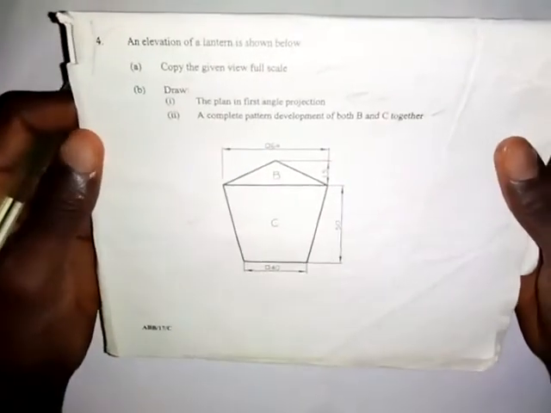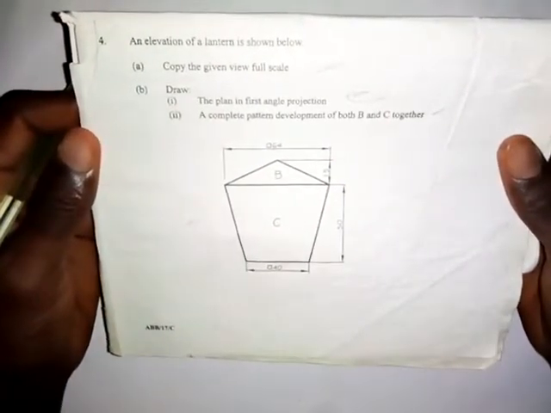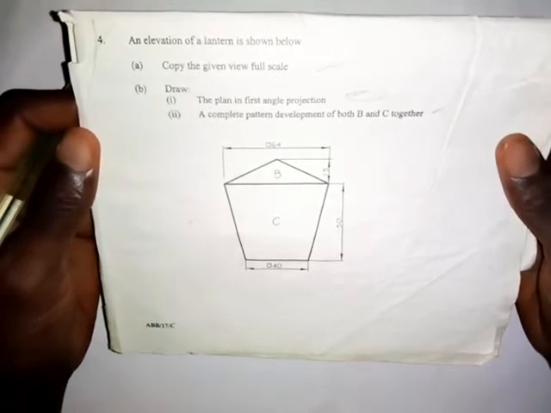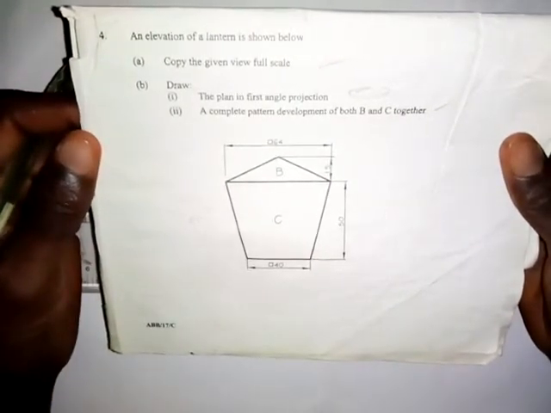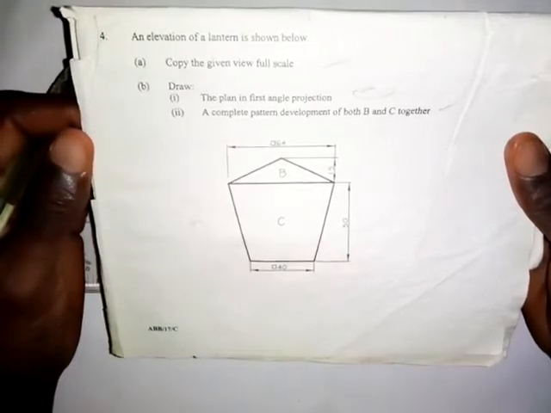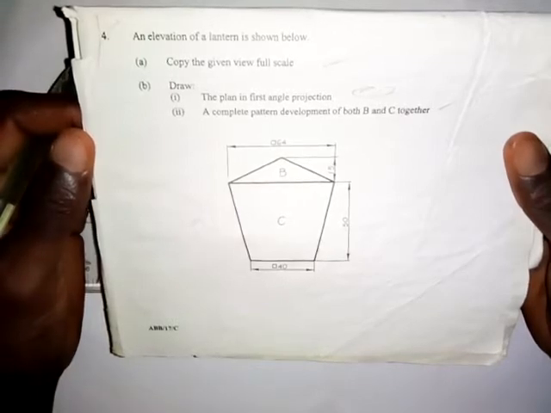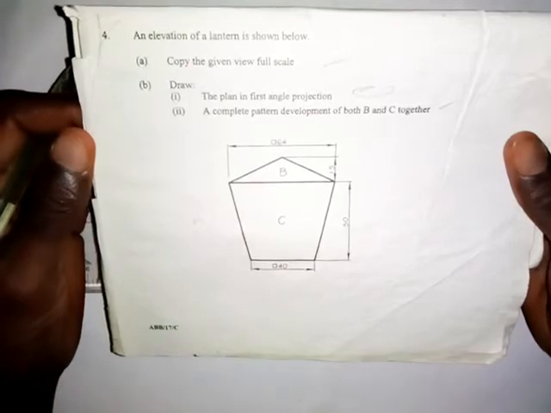Alright, this question that you have been seeing on the screen happens to be a NECO question, and I want to show you how to solve this problem. I want us to look at what the question says first. The question says that an elevation of a lantern is shown below. Question A says copy the given view full scale, and question B says draw Roman figure 1, the plan in first angle projection. And Roman figure 2 says a complete pattern development of both B and C together. So that is what the question says.